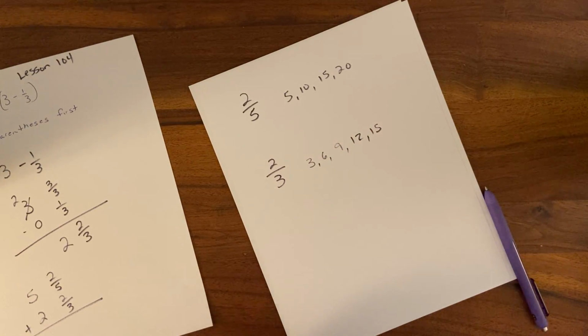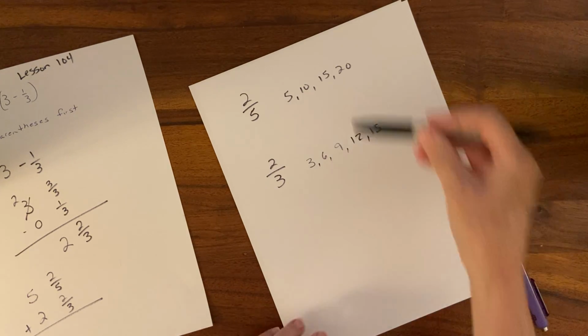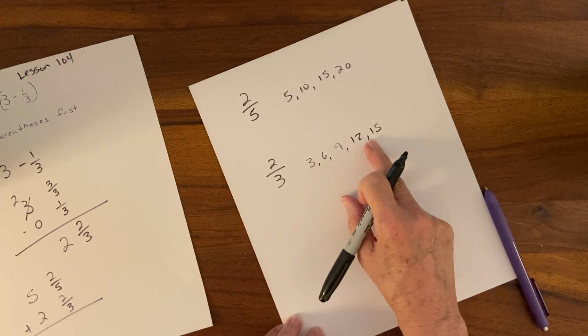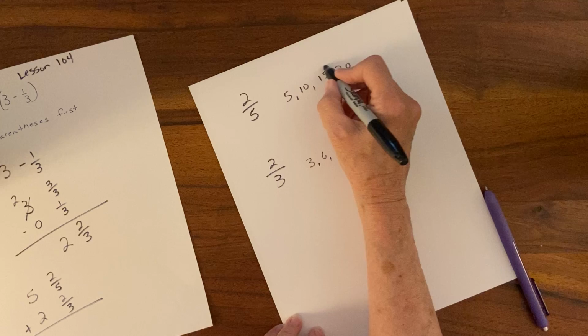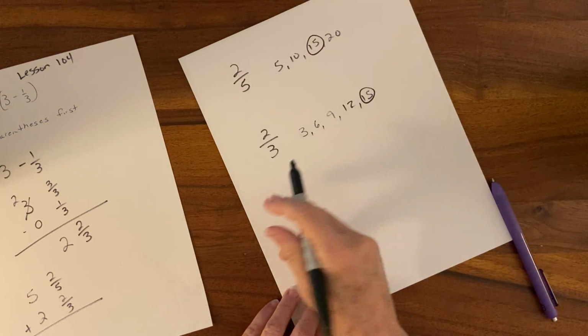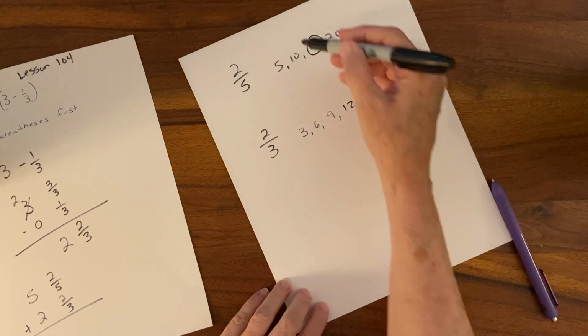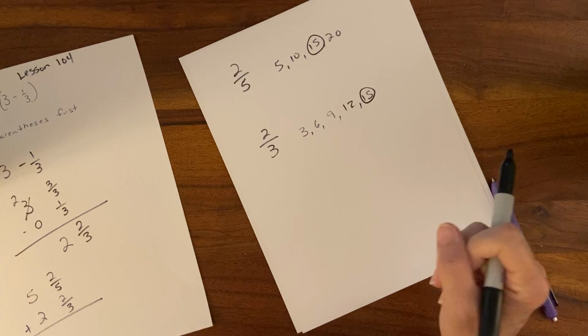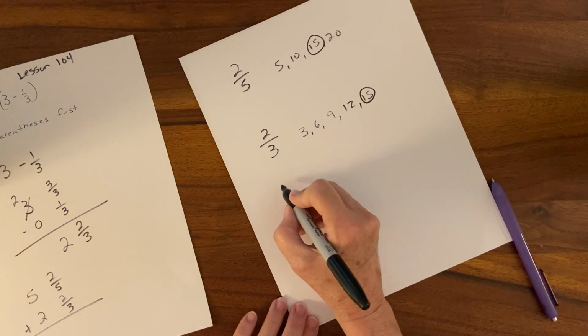So I'm looking for the least common multiple. So the smallest number that's in both of my lists. So 5's not in there, 10's not in there, 15 is in there. So that's my least common multiple, right? Okay, so that's my new denominator. So on both of these fractions, I'm going to make equivalent fractions with the denominator of 15.